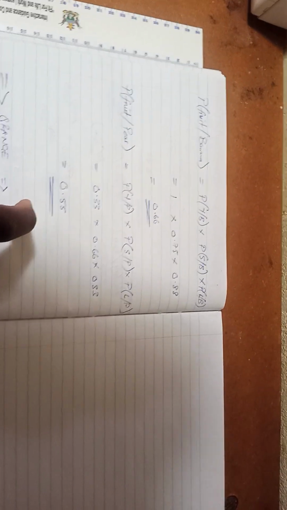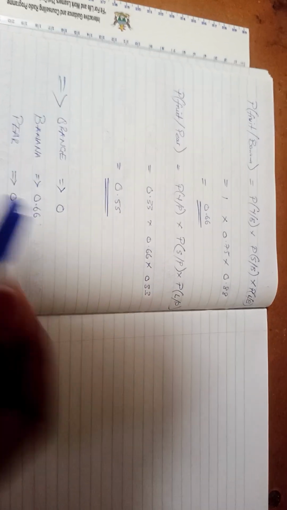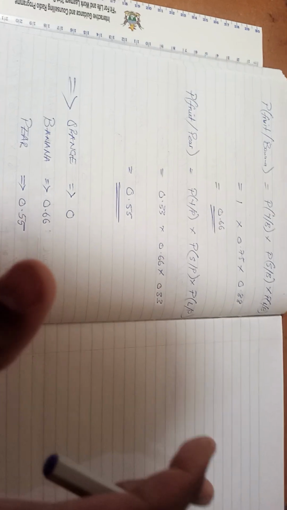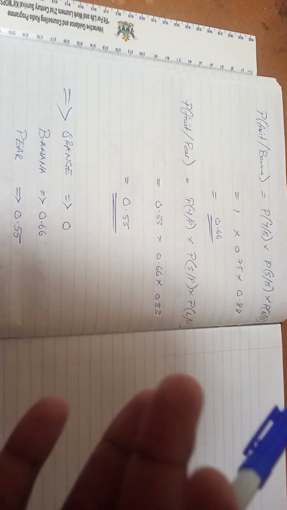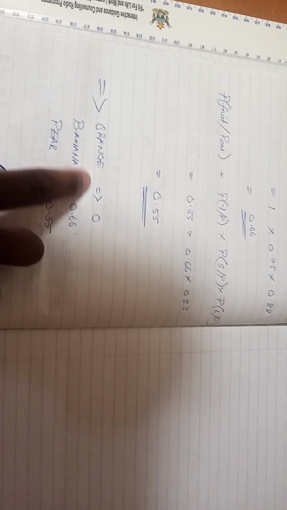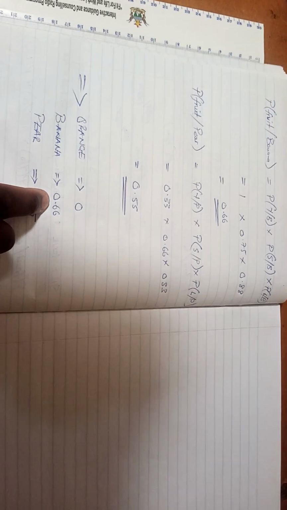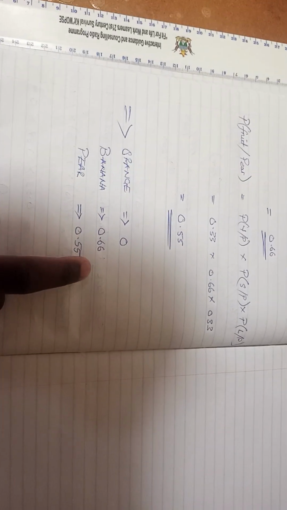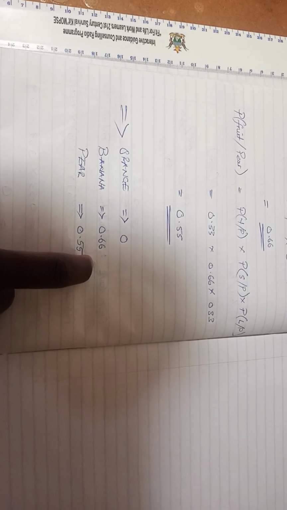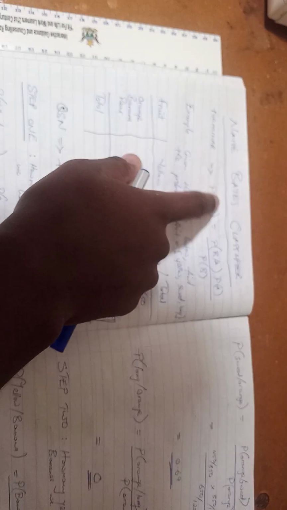So in conclusion, when you want to find out your answer, you compare the final probabilities of each fruit being the one in question. The probability for orange is 0, the probability for banana is 0.66, the probability for the other fruit is 0.55. So the fruit being asked about in the question is a banana. This is an example on the naive Bayes classifier.